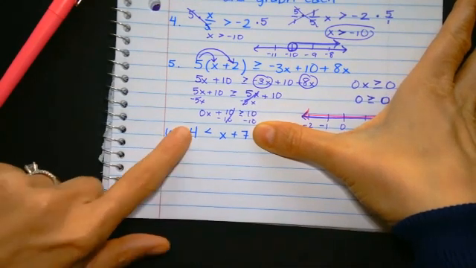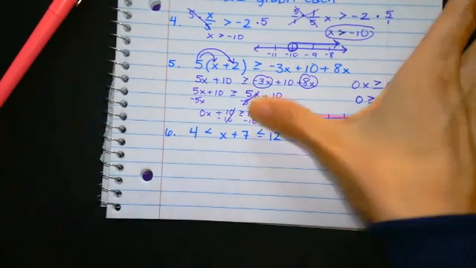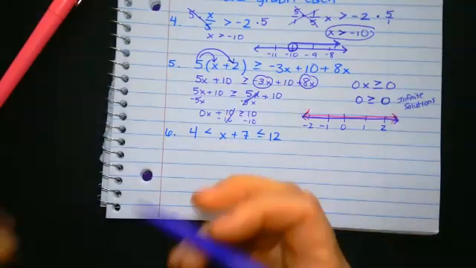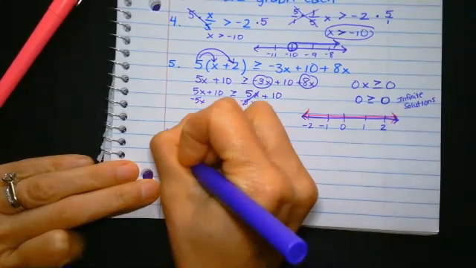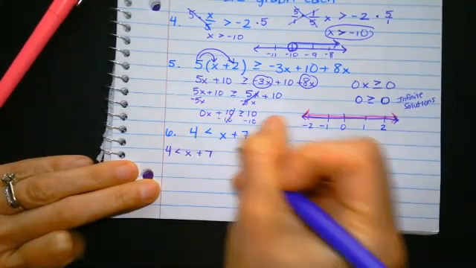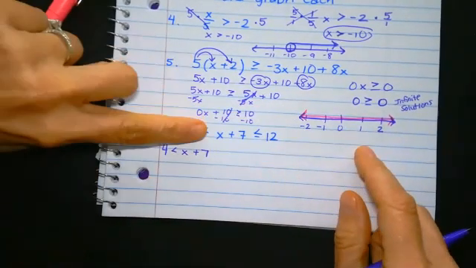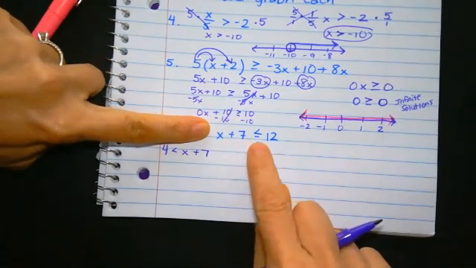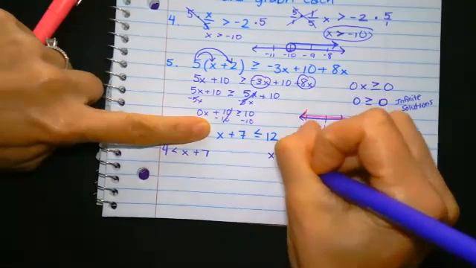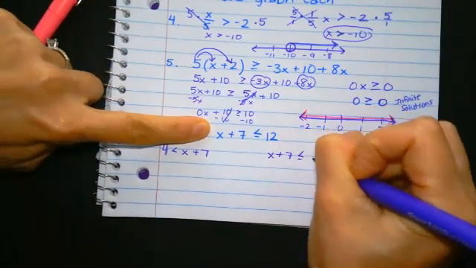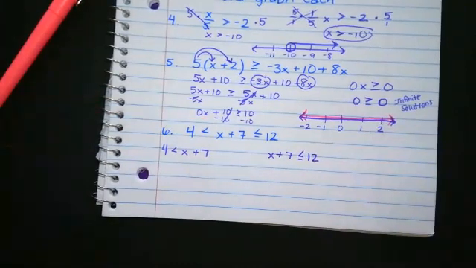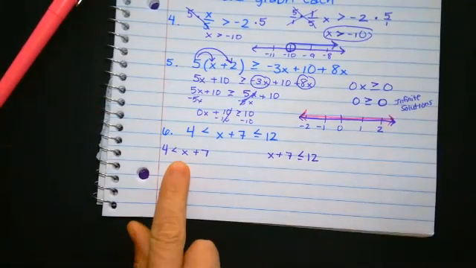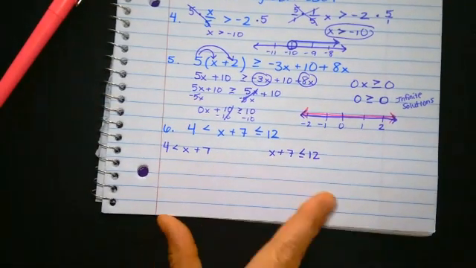So we have 4 is less than x plus 7. So let's solve that. 4 is less than x plus 7. And actually, I'm going to write the other one too. So the other one is x plus 7 is less than or equal to 12. All right, so we have to solve each of these. Okay, this one's backward, right? But we can still see what to do.